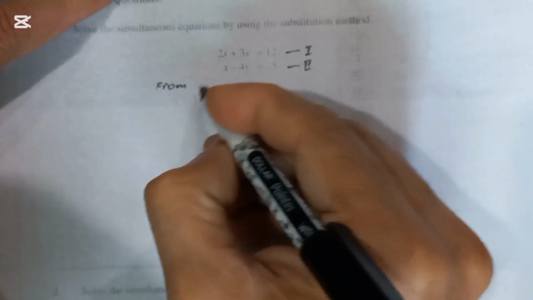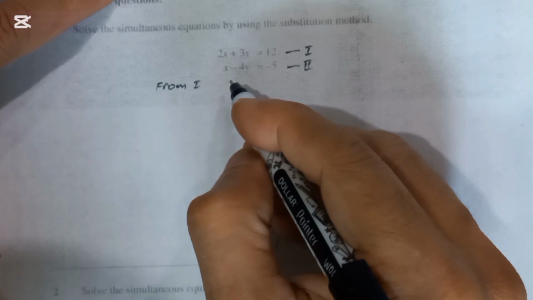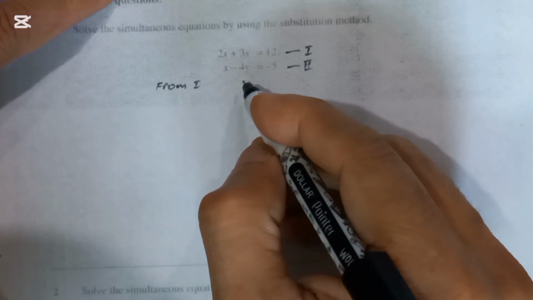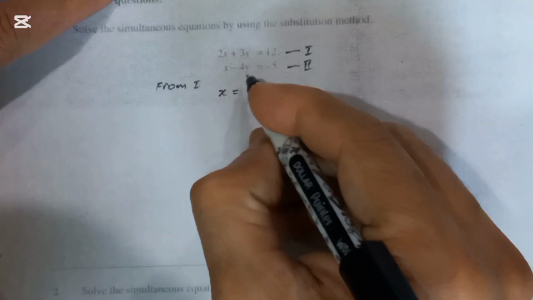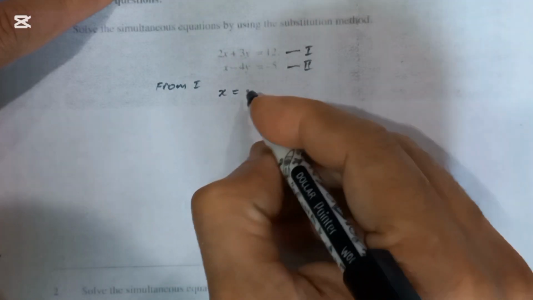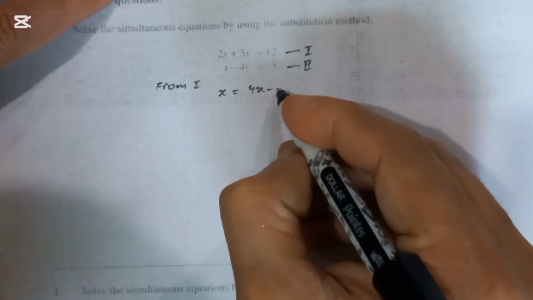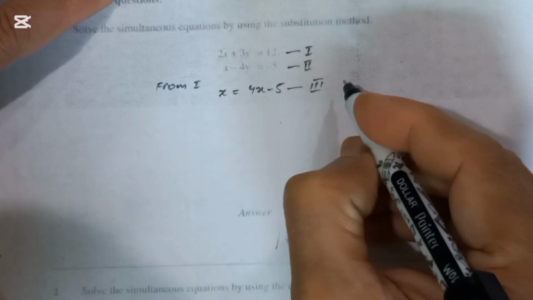So we will write from 2, and from 2 we will make x or y the subject. Which one is the simpler one? For example, x is easy to make the subject by transferring minus 4y to the right side, so it will become x is equal to 4y minus 5. Call it equation number 3.